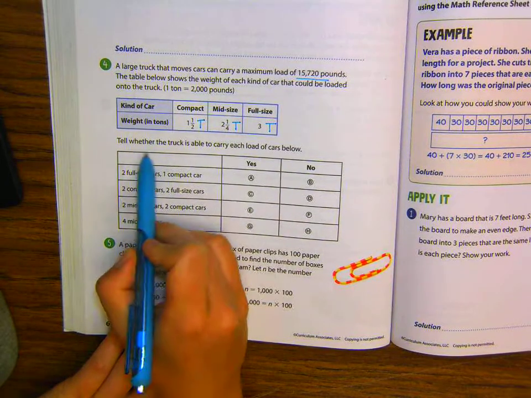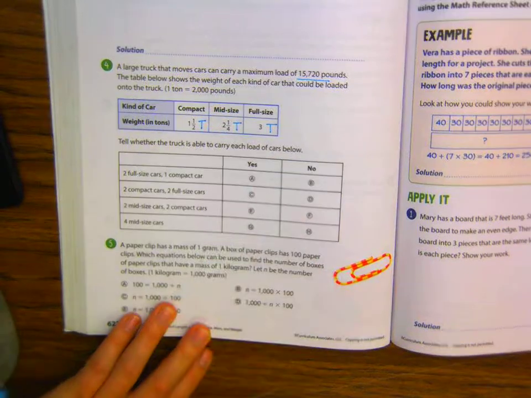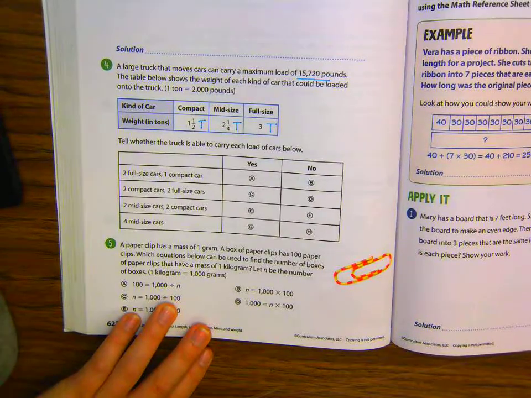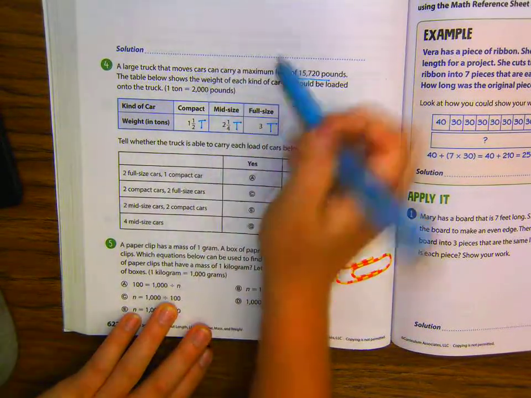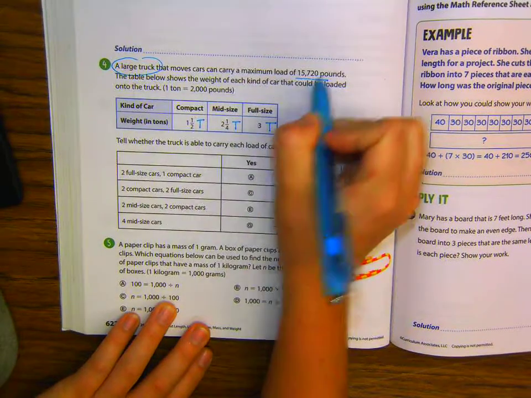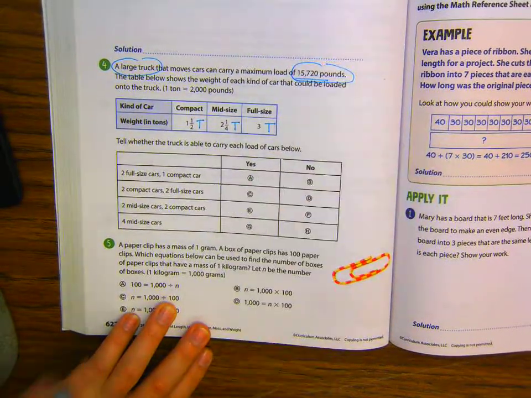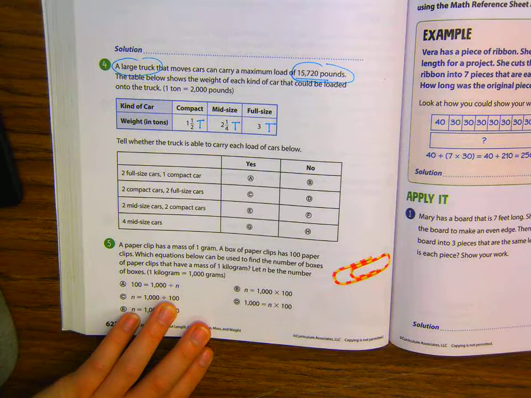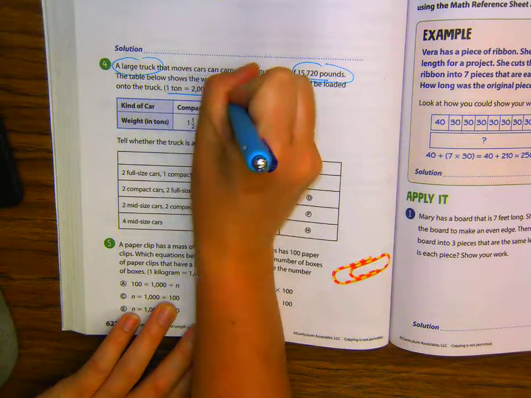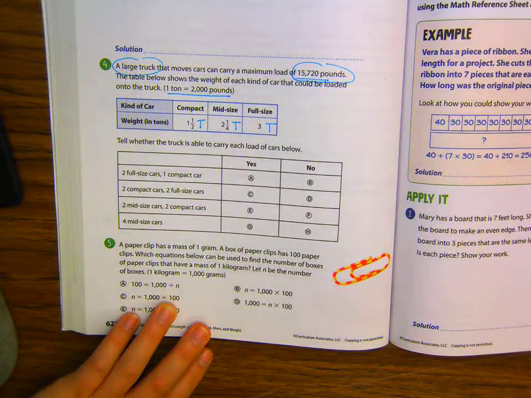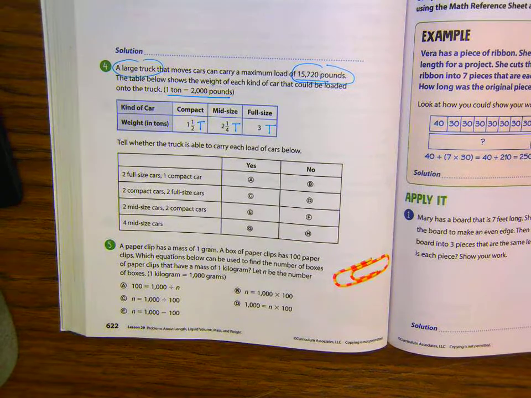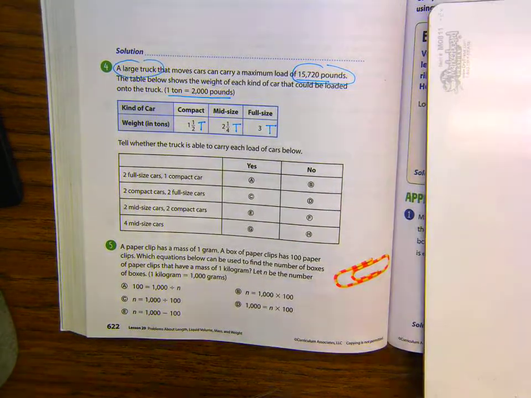So it says, tell whether each truck is able to carry each load of cars below. So a large truck can carry a maximum of this much in pounds, okay? And we also know 1 ton is equal to 2,000 pounds. I'm probably going to need my whiteboard for this to show you guys some more work, so let me get that ready.